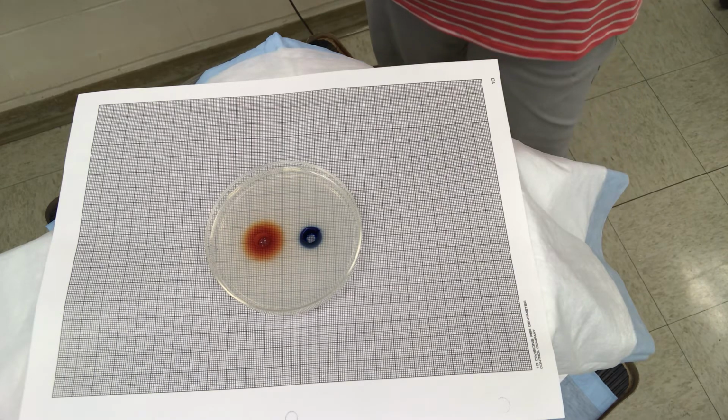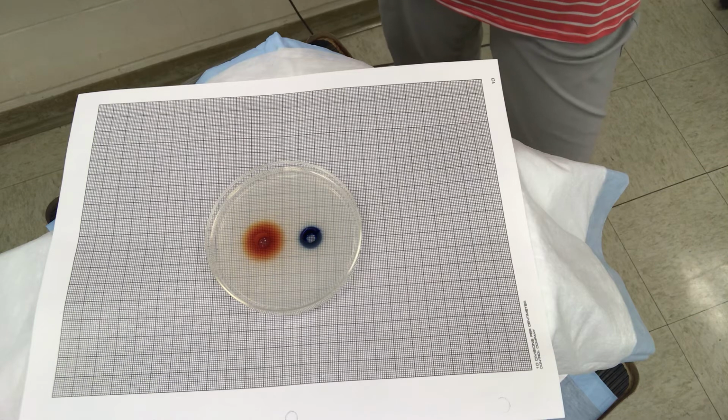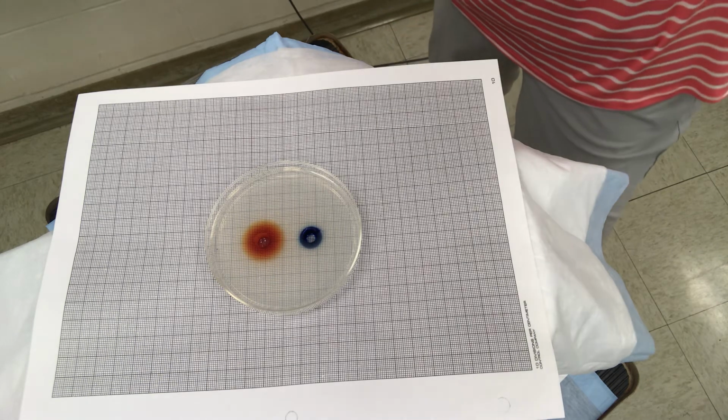Okay, look at those pictures in your lab book because there are pictures of the red blood cell, but we are not setting up the slides for that.